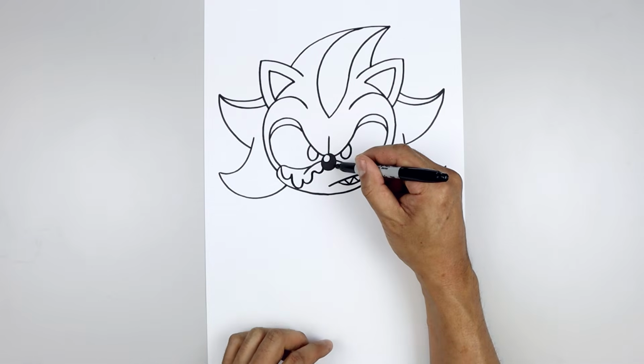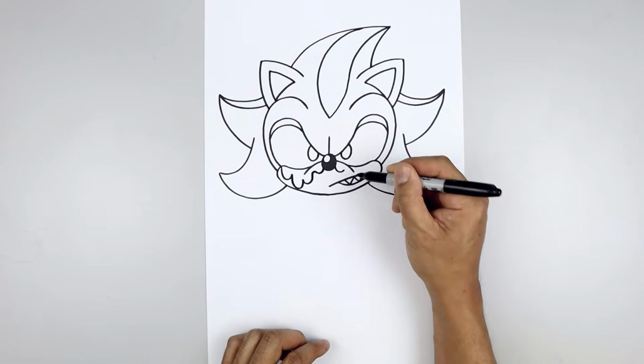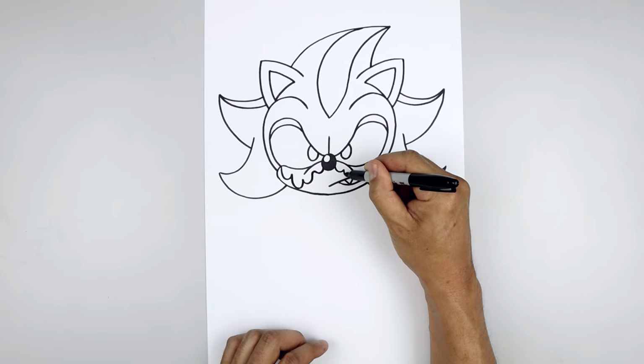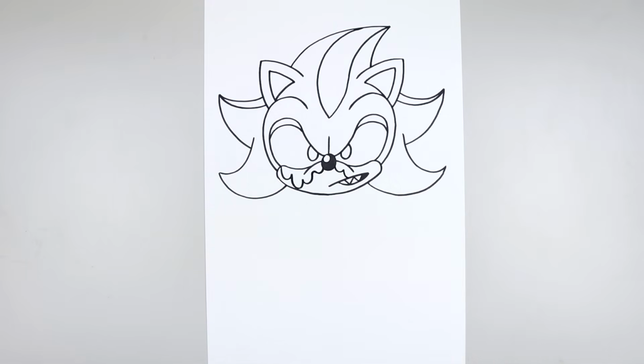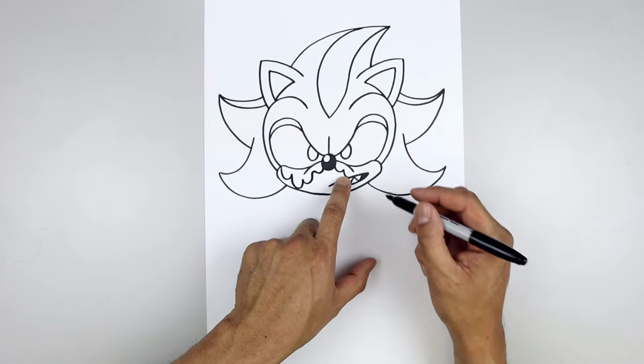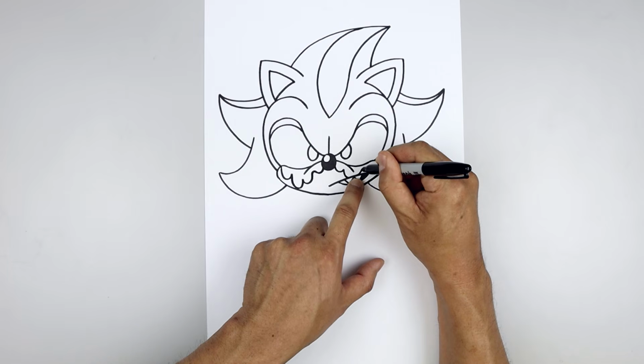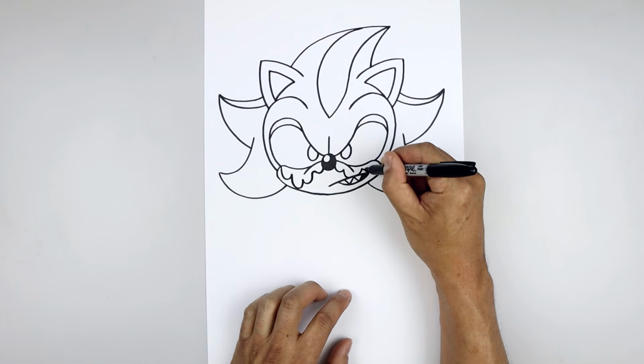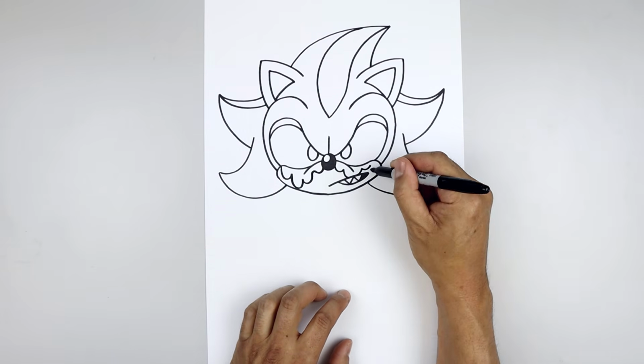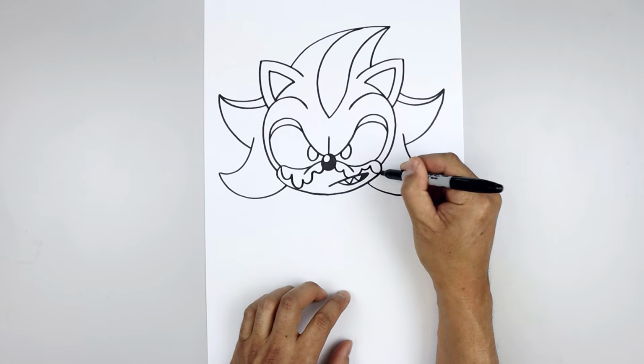Let's go over towards the right side. Come down and then up. Pull this down and out behind the mouth. Let's continue on the right side. Going out and up. And a short curve. Come down and out towards the right side of the cheek.